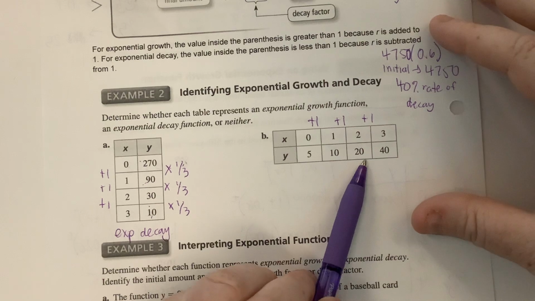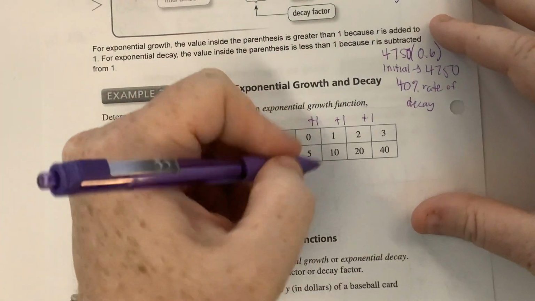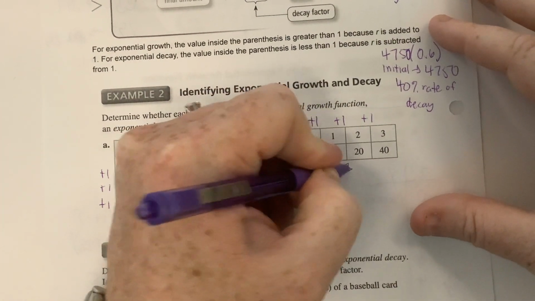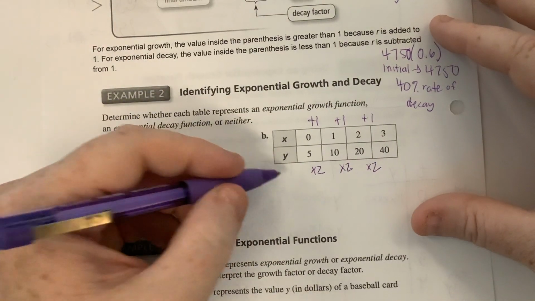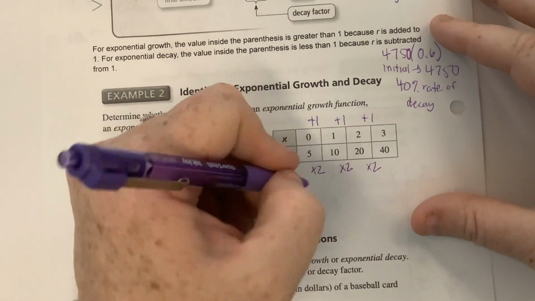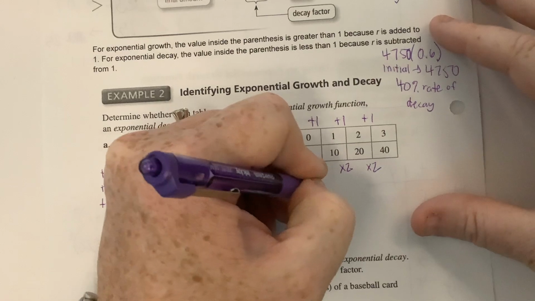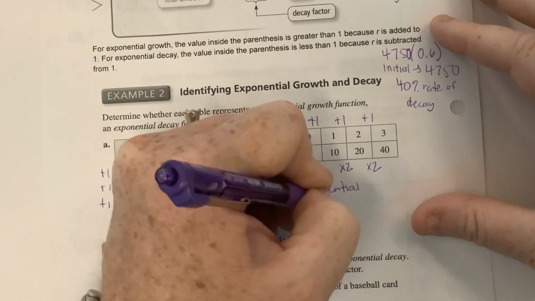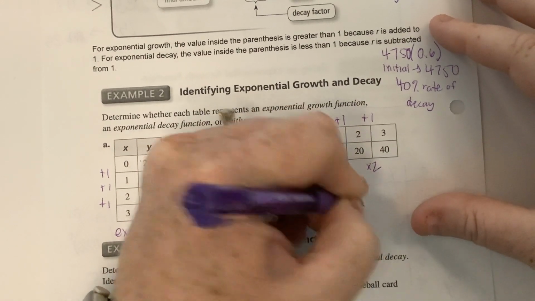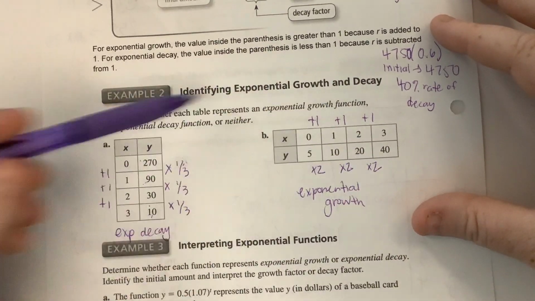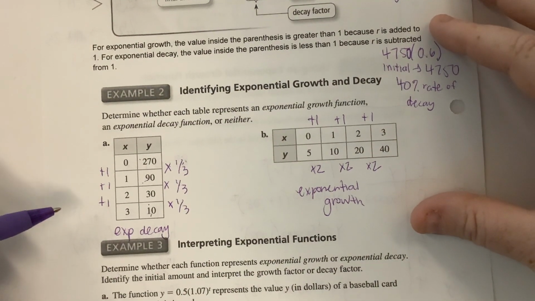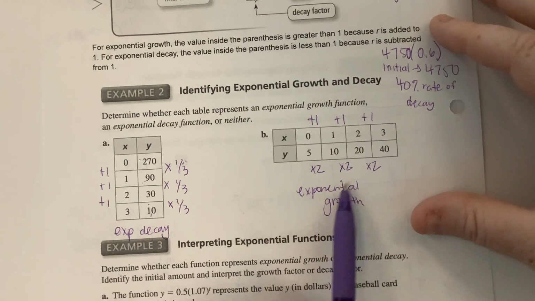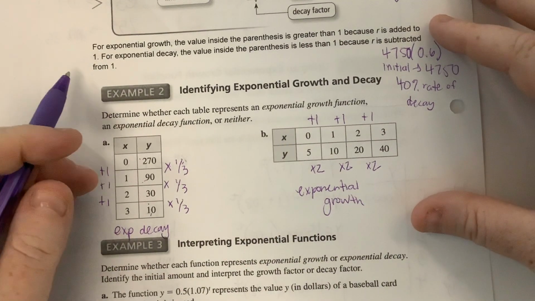10 times 2 is also 20. 20 times 2 is also 40. So we're multiplying by 2. And so this is greater than 1. So that means this is an exponential growth. You can also look at the y values, and if they're increasing, then that would be a growth, and these are decreasing as a decay. You still have to do the calculations because they still have to be multiplied by the same numbers.